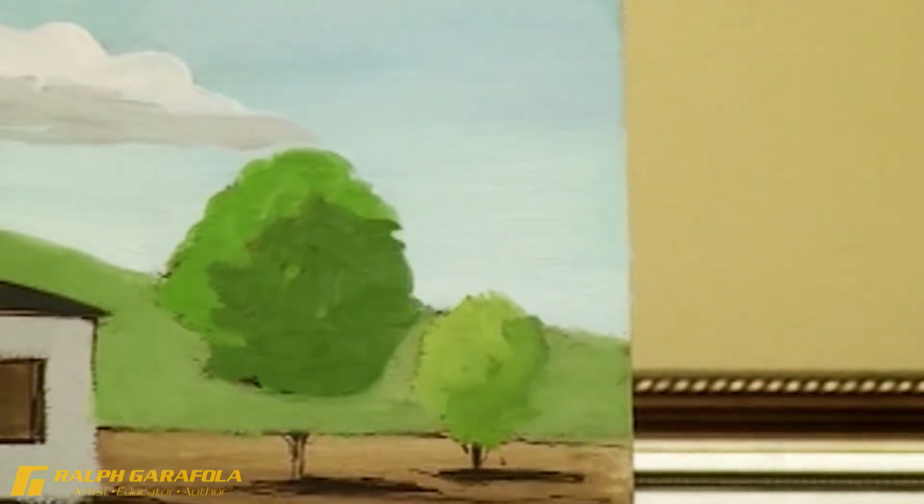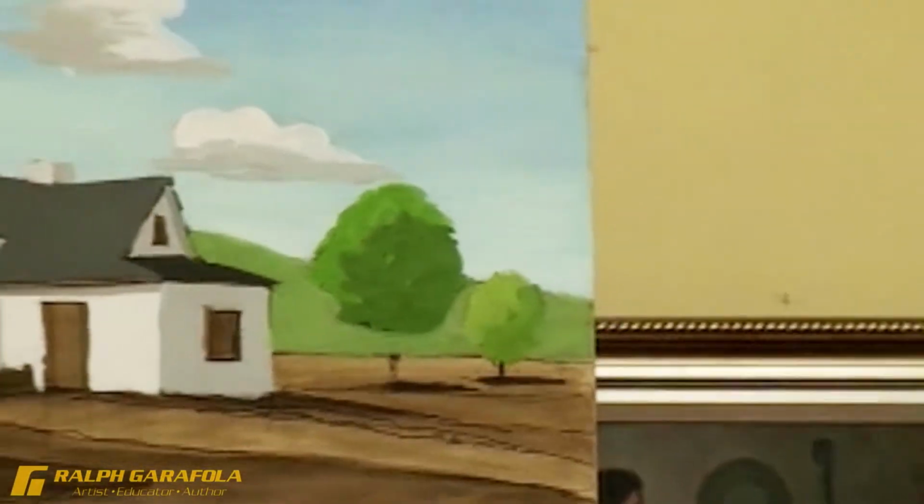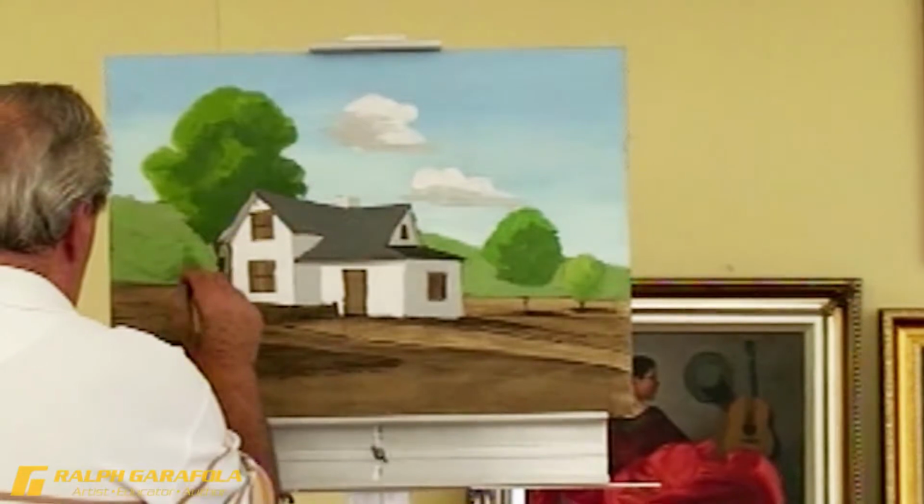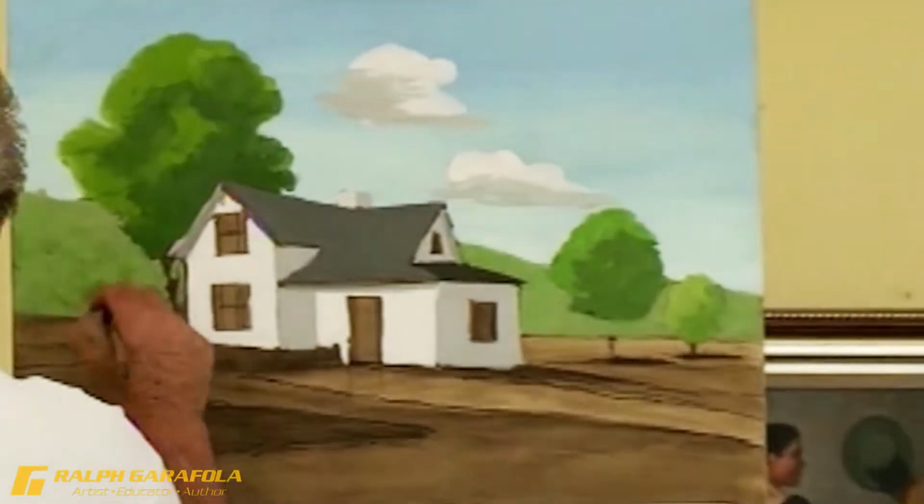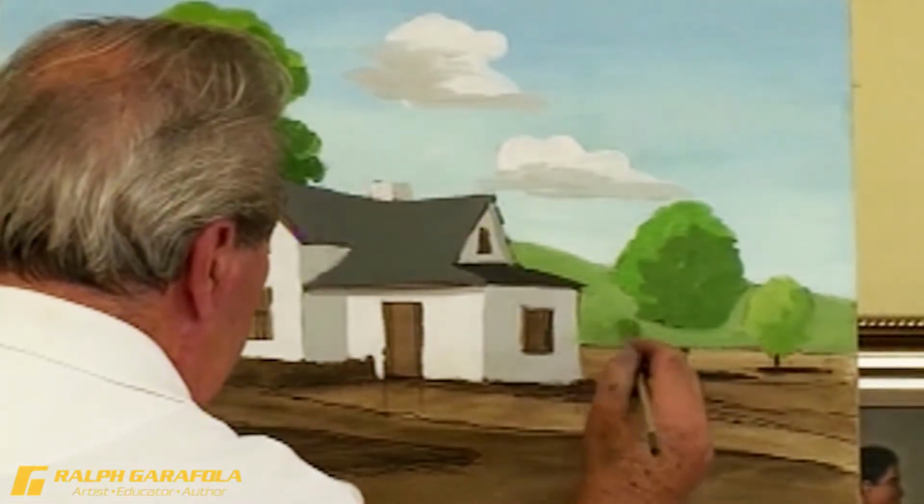And of course, if there were trees, you would see the underplanes of them, whatever.